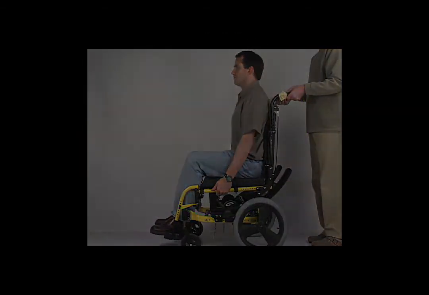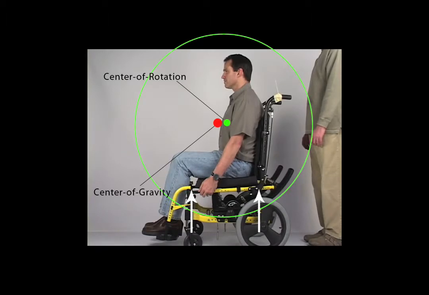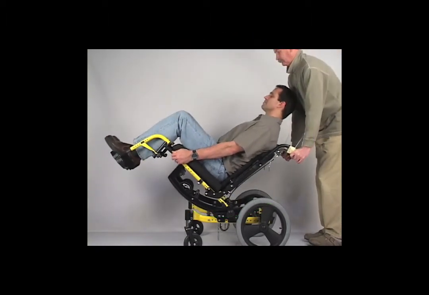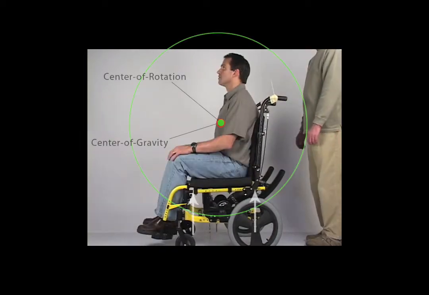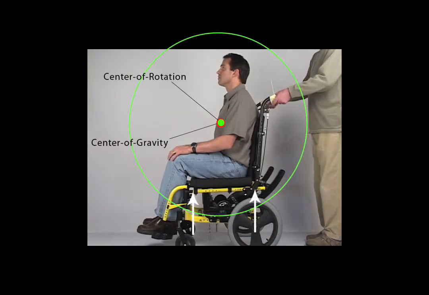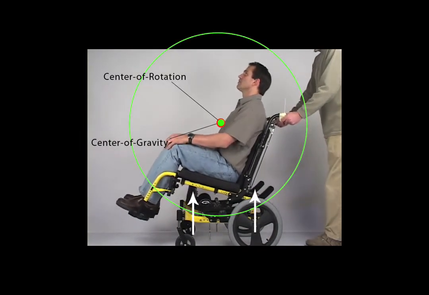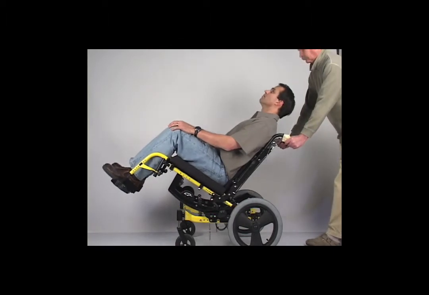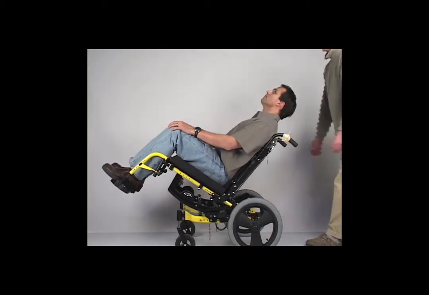In the next example, center of gravity will be in front of center of rotation. In this example, the chair will fall into the most upright position. But when the center of rotation and the center of gravity are properly aligned, the system can be left in any position with the pins disengaged and will be stable and not subject to rotation.